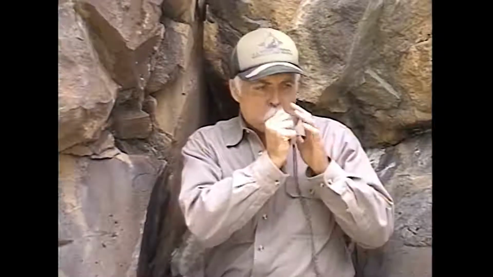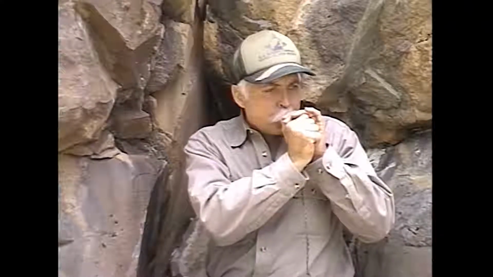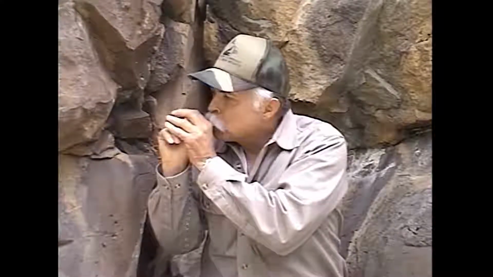Normally when we're trying to attract a bull with this type of bugle, we'll make a few cow calling sounds. We'll blow it in different directions to give a nearby bull the idea that there's more than one cow, and then we'll blow a couple little bugles like this.